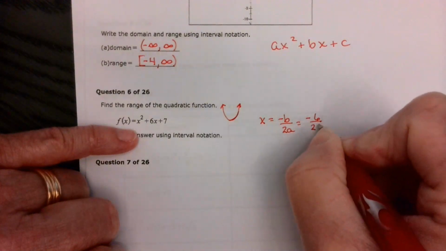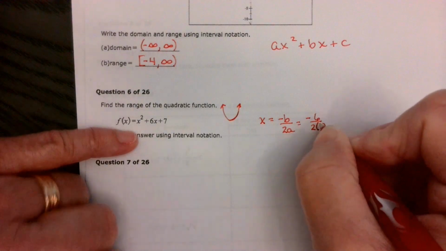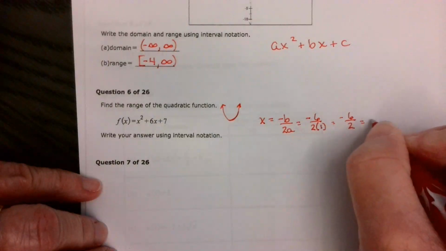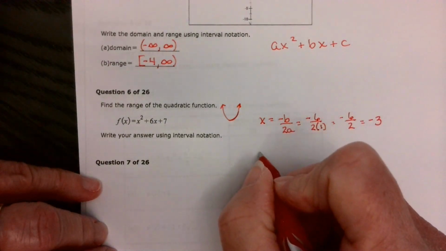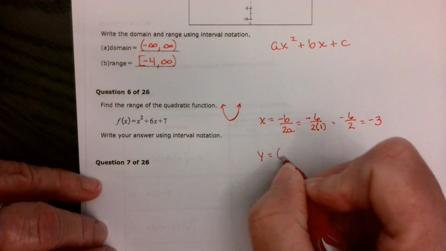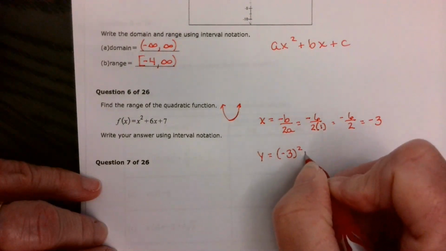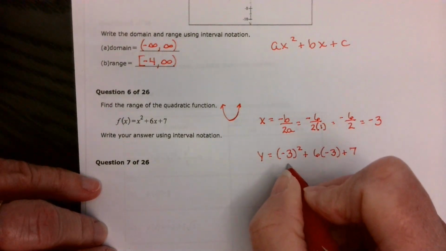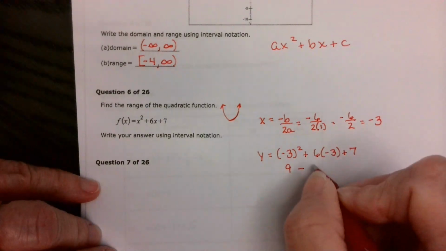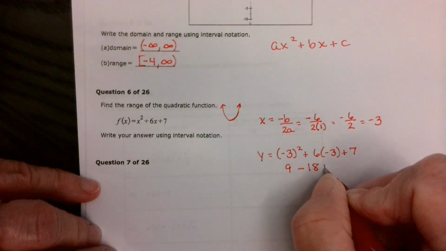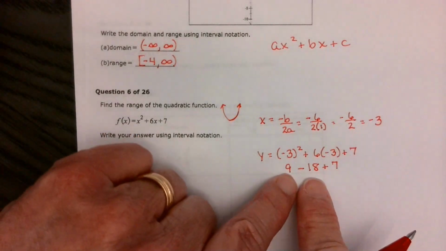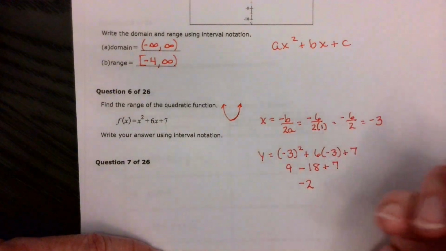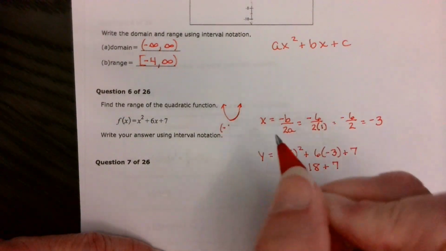-6 divided by 2 times 1. So I have -6 divided by 2, which gives me -3. Now I'm going to plug that in to get my y value. Negative 3 squared plus 6 times negative 3 plus 7. So this is 9 minus, or plus a negative, 18. Doesn't really matter how you write that. This gives me a negative 9 plus 7, which gives me a negative 2. So this is a vertex at negative 3, negative 2.